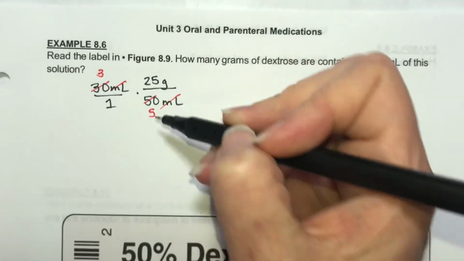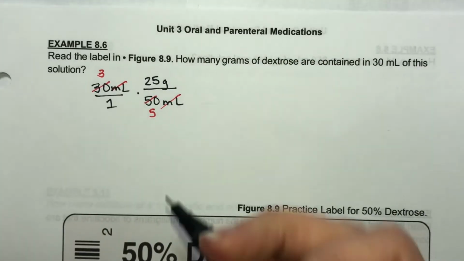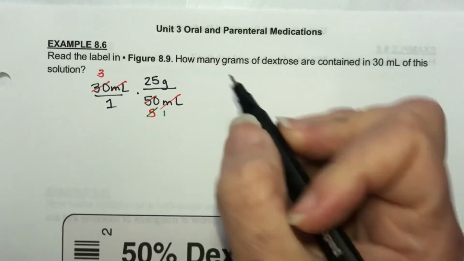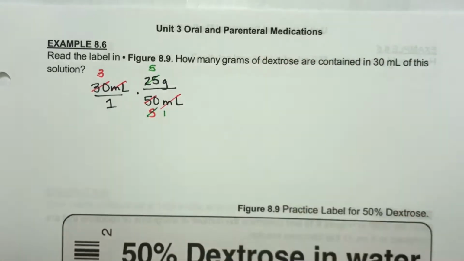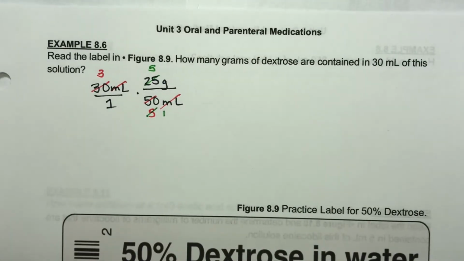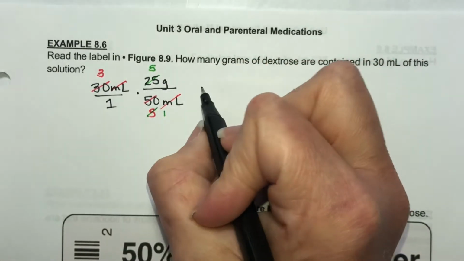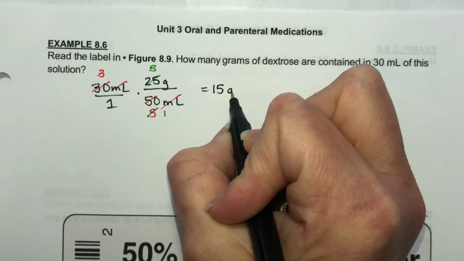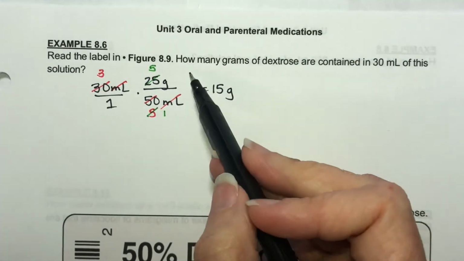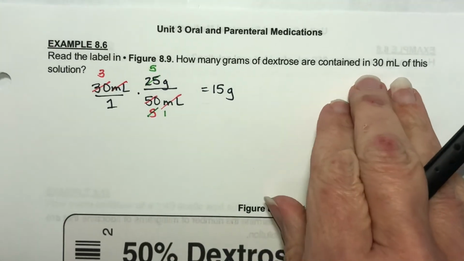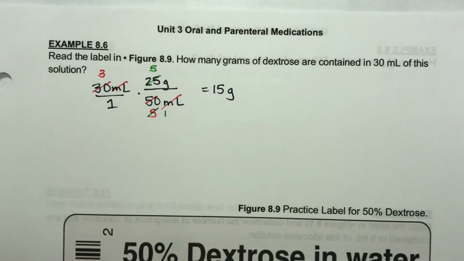And I can reduce this as well if I want to. The 5 and the 25, if I divide this by 5, I get a 1, so now I only have a 1 in the bottom. Divide this by 5, and I get a 5. So multiply straight across. 3 times 5 is 15. 15 grams of dextrose is how much is contained in 30 milliliters of the solution.